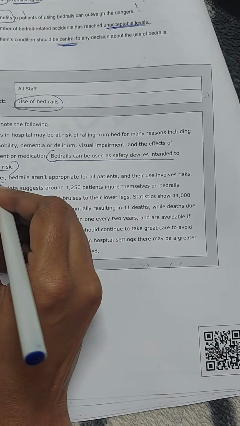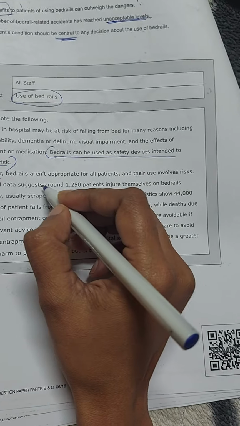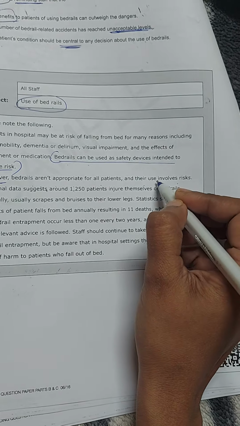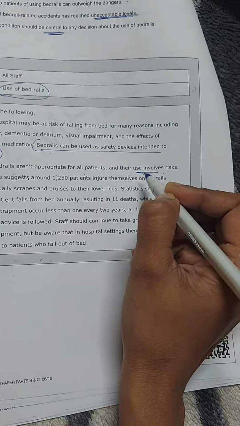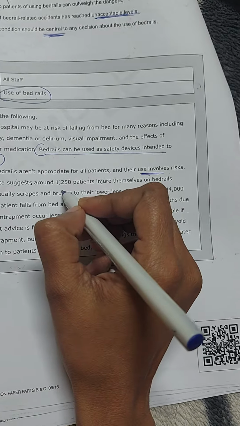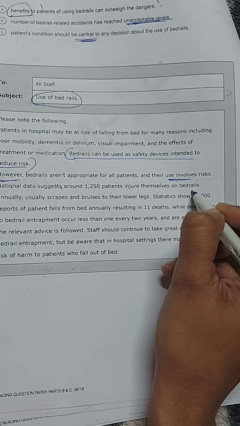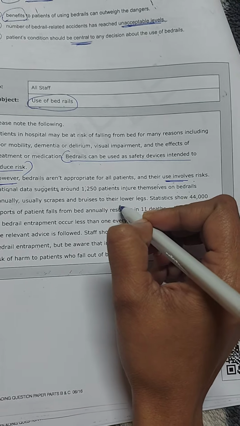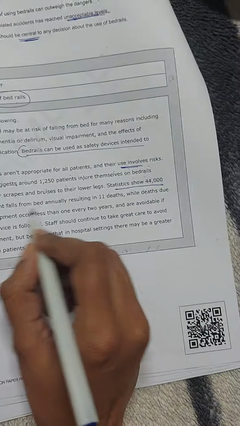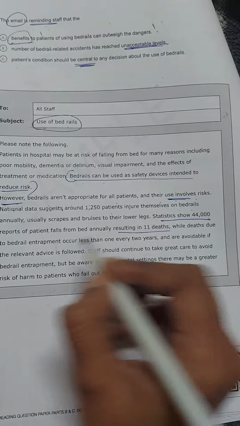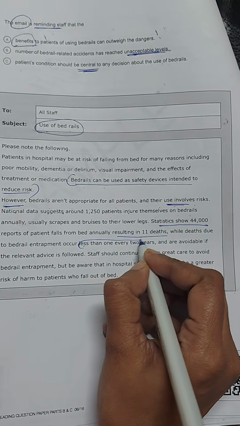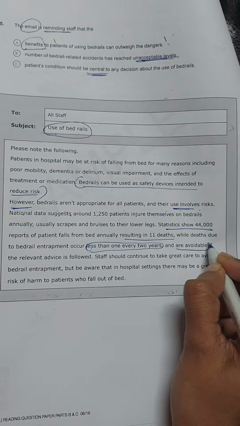However, when they say however, something opposite to what they have said, they must mention here. Bed rails aren't appropriate for all patients. Their use involves risk. So here they are contradicting, as they state that use involves risk. National data suggest about 1,250 patients injure themselves on bed rails annually, usually scrapes and bruises to their lower legs. Statistics show, okay, resulting in 11 deaths, while deaths due to bed rail entrapment occur less than one, it's very less than one every 2 years, and are avoidable as well.